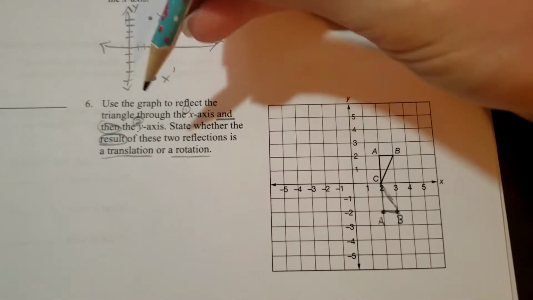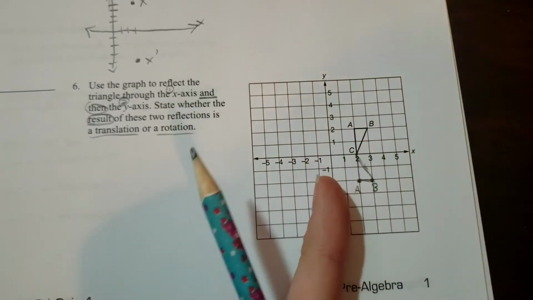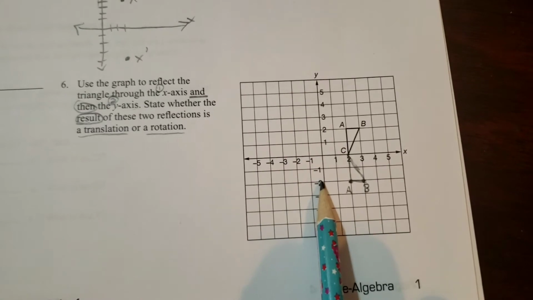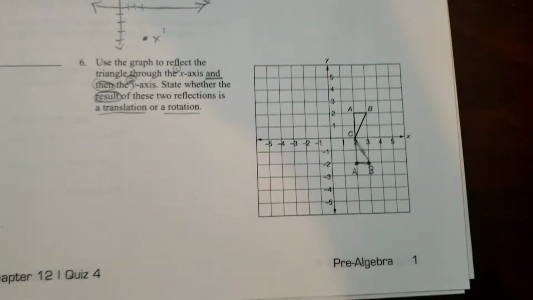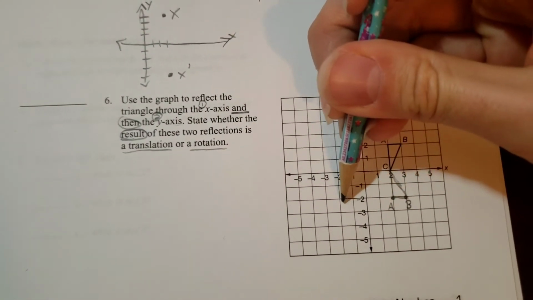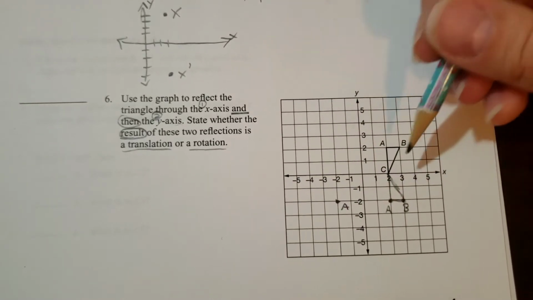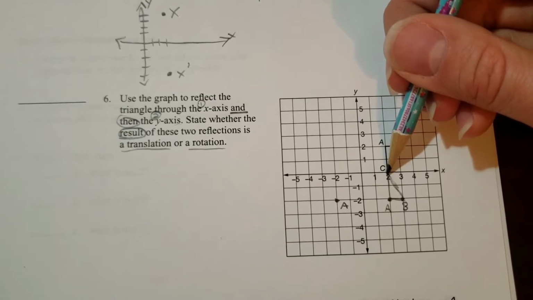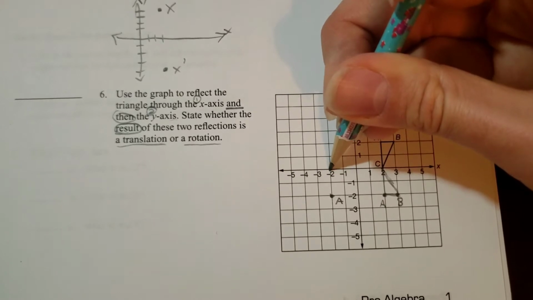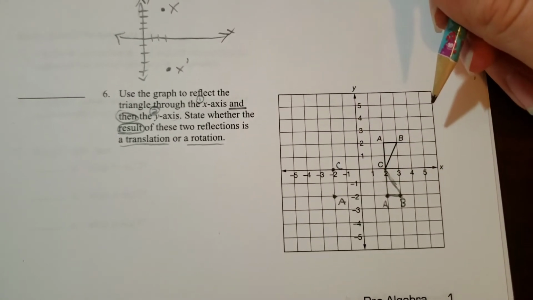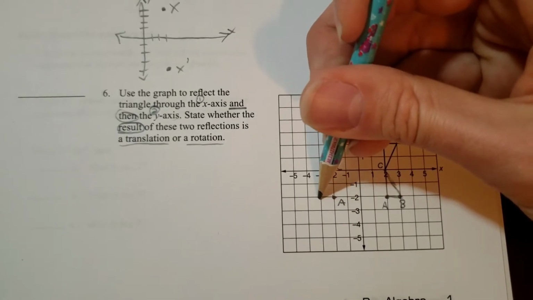Okay, and now it's going to, then the y-axis. Now it's going to do the mirror image thing over the y-axis. My A is 2 steps away from the y-axis, so it still needs to be 2 steps away from the y-axis here. Again, C is 2 steps away from the y-axis, so it needs to be 2 steps away from the y-axis here. B is 1 step further than A, so it's going to be like that.